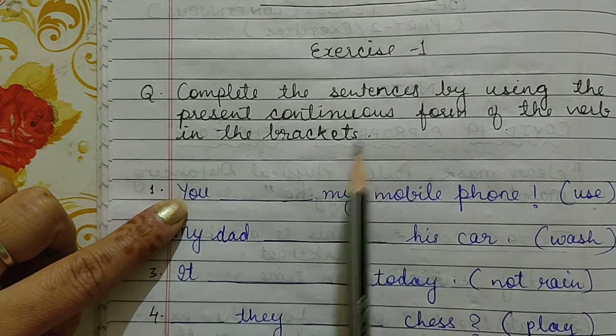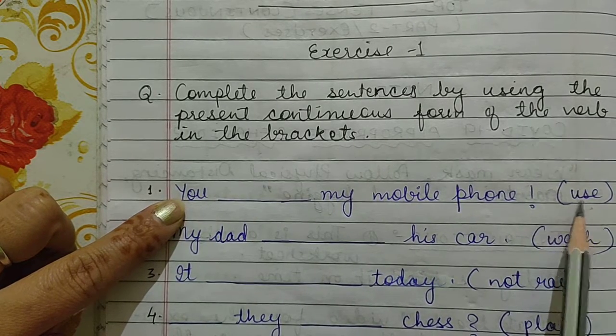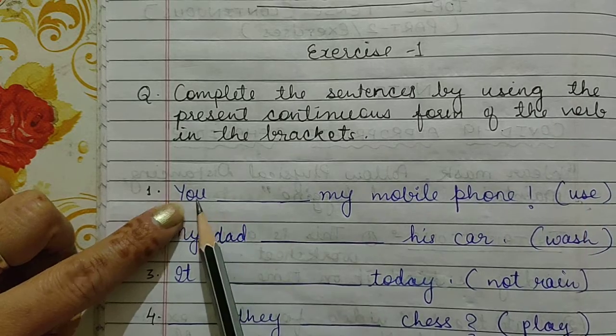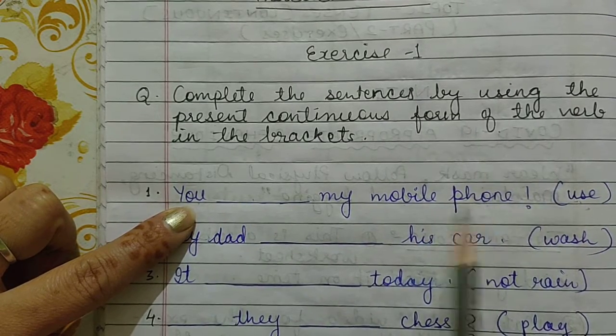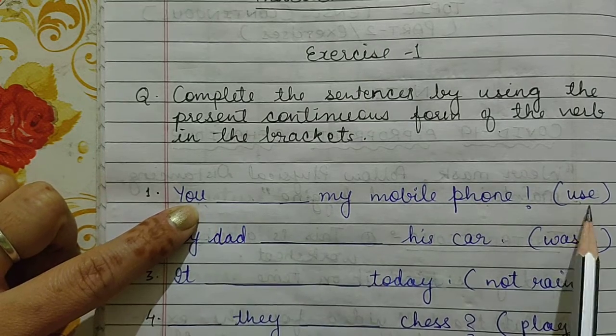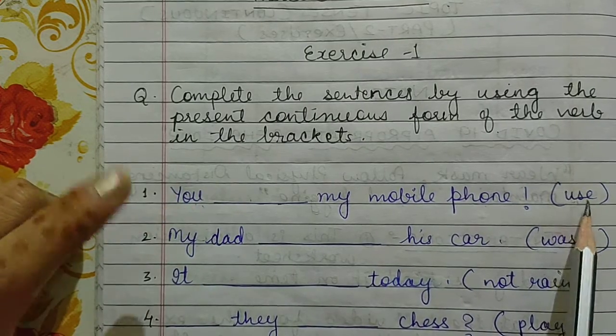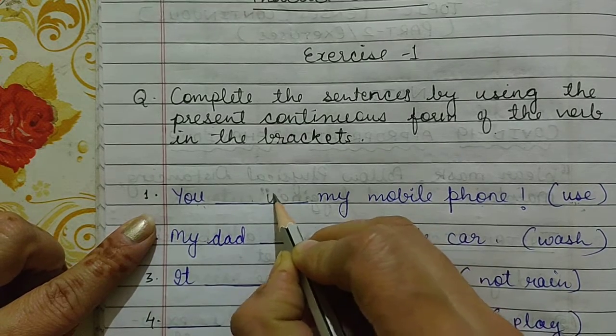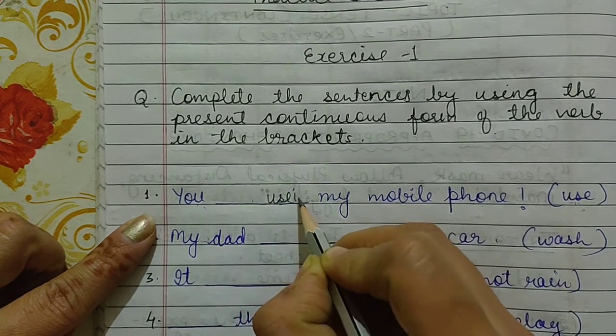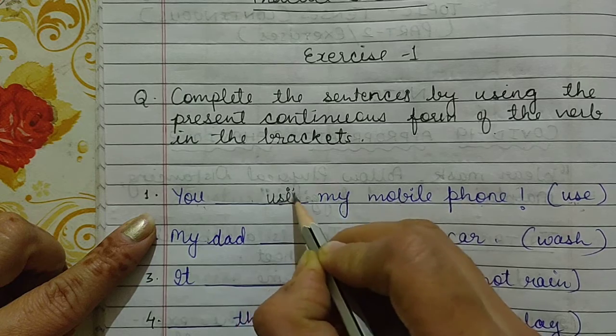Now here we have to change the verb which is given in the bracket. The first sentence is: you dash my mobile phone. Continuous means we have to add ing to this verb. So it's very easy. We will write: you are using my mobile phone.